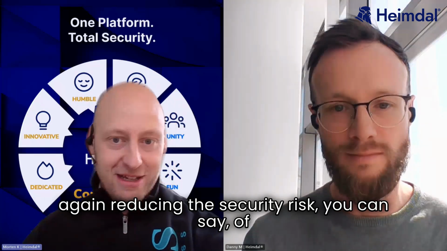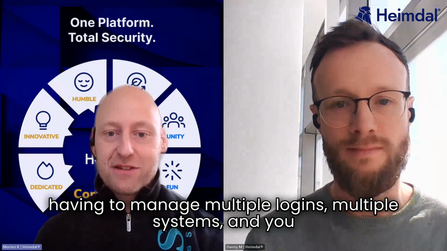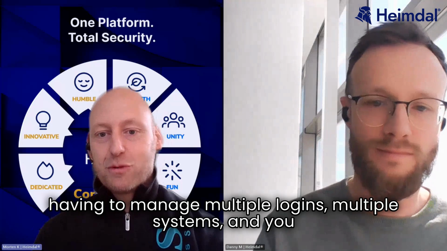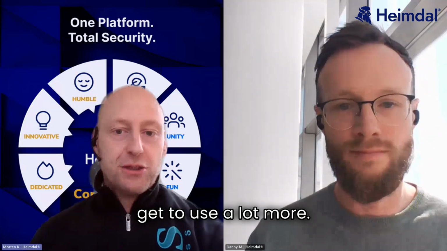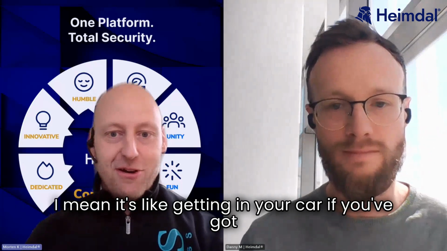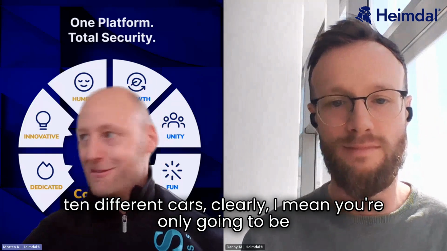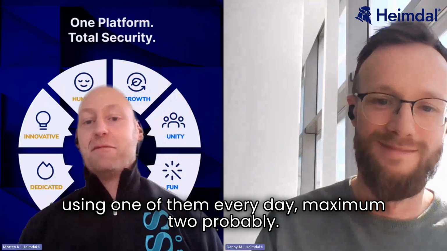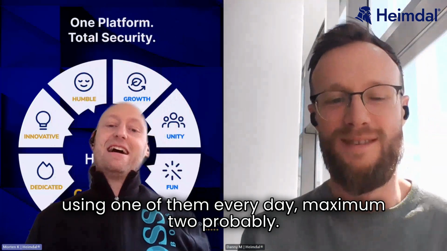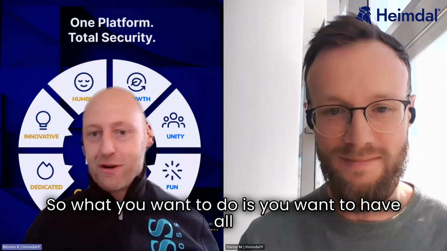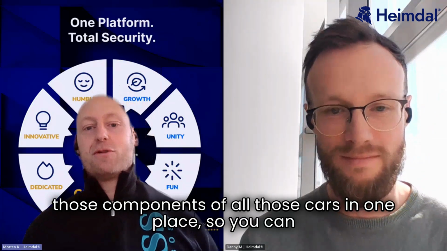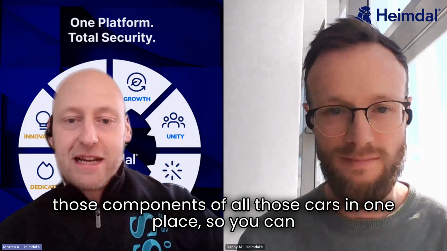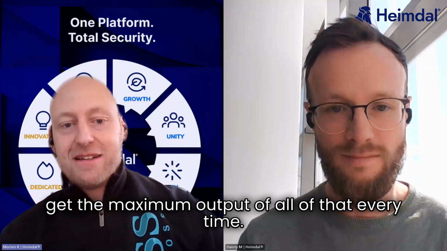Once again, reducing the security risk, you can say, of having to manage multiple logins and multiple systems, and you get to use it a lot more. It's like getting in your car. If you've got 10 different cars, you're only going to be using one of them every day, maximum two probably. So what you want is all those components of all those cars in one place, so you can get the maximum output of all of that every time.